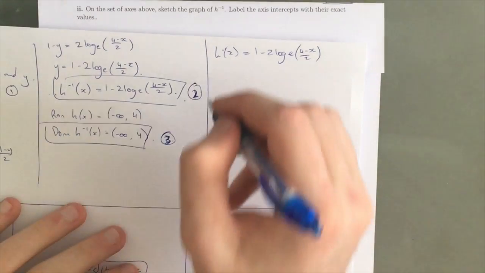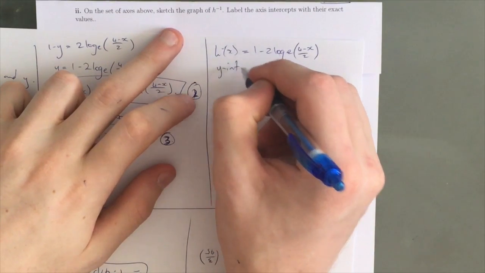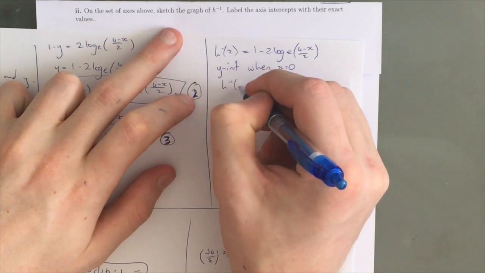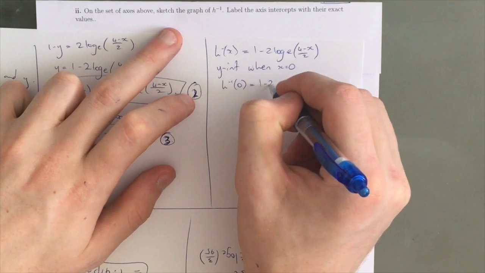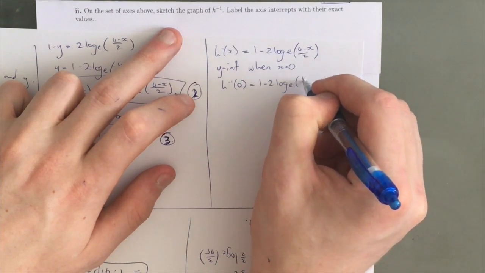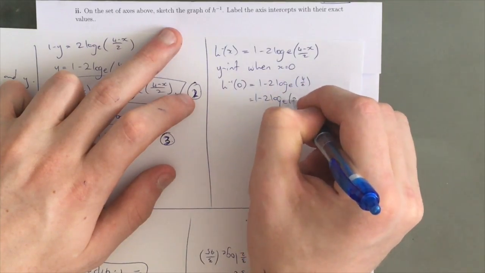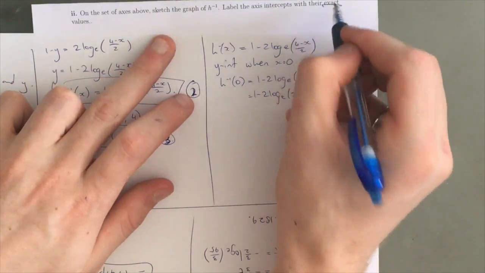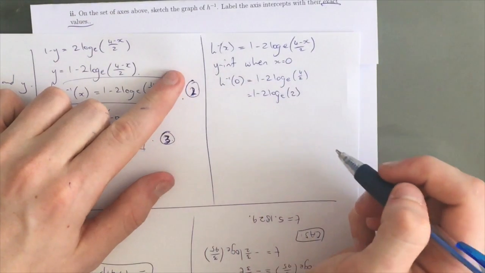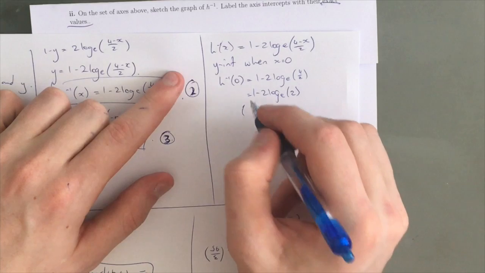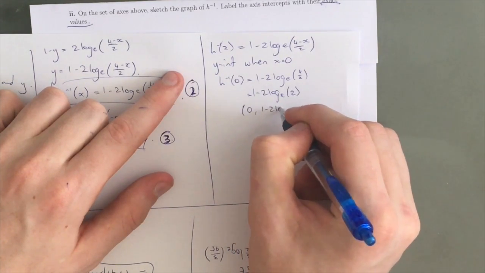So the y-intercept occurs when x equals 0, which means that this equals 1 take 2 log e of 4 on 2, which equals 1 take 2 log e of 2, which is our exact answer, exact values. So our y-intercept is 0, 1 take 2 log e of 2.